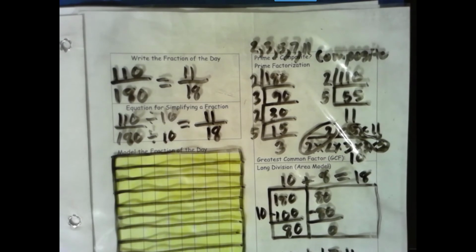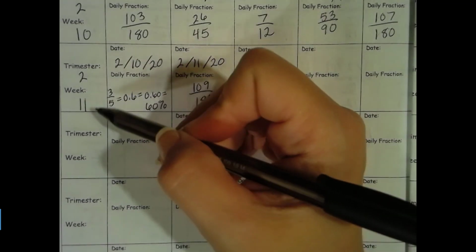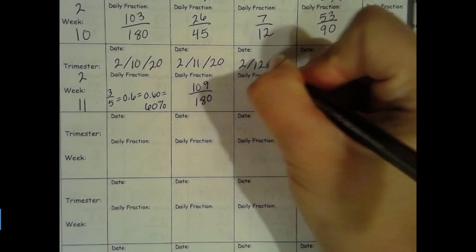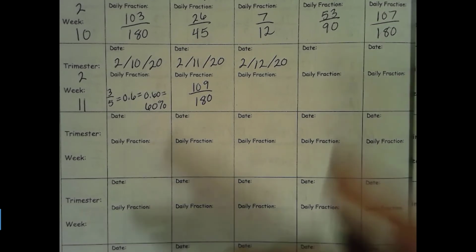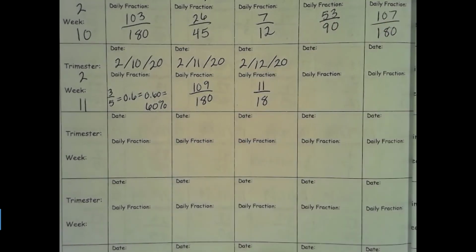All right, let's go ahead and fill in our data collection page. We are in trimester 2, week 11. Our date today is 2/12/2020, and our fraction for today is 11/18.